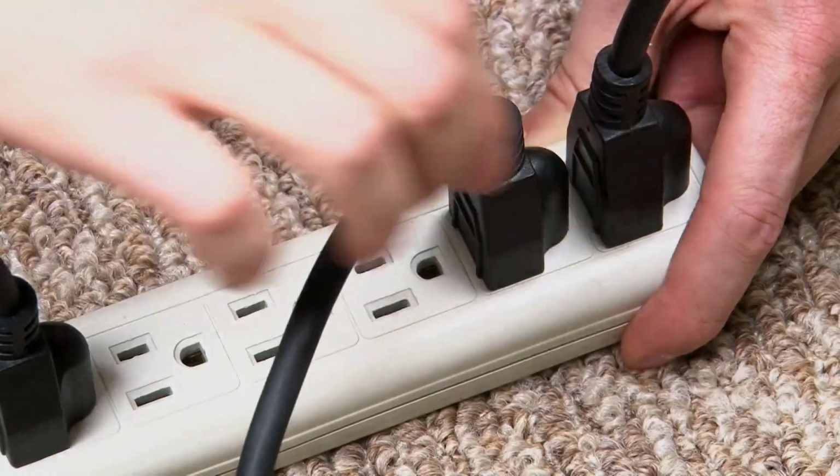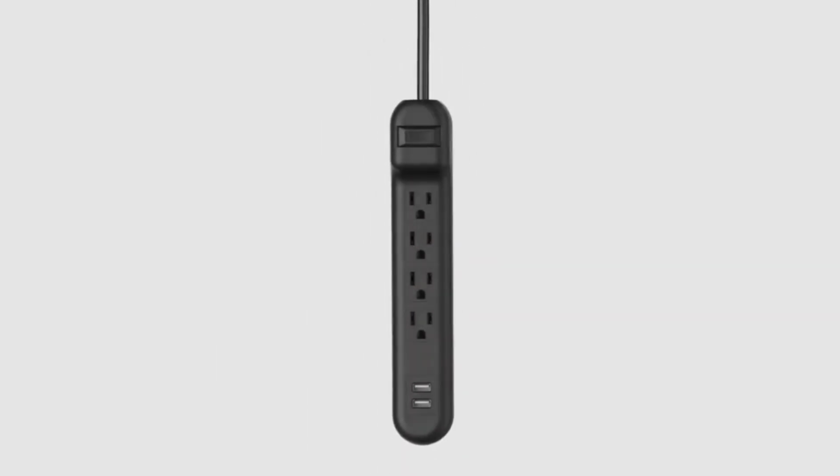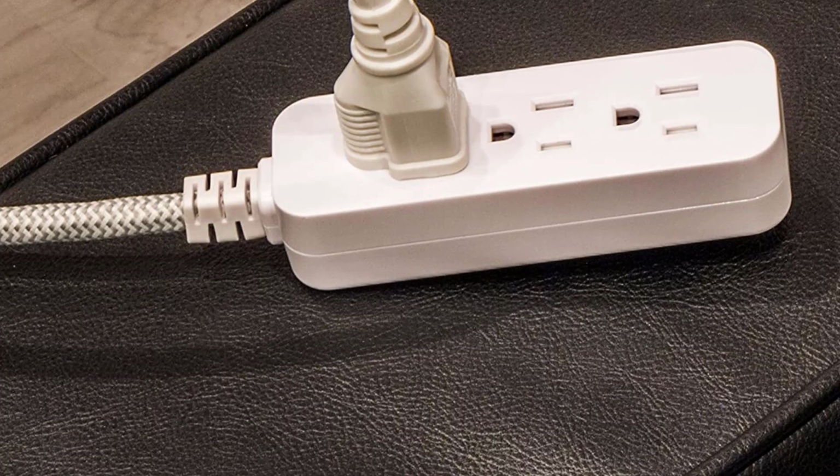Extension cords provide power for devices with cables that can't reach any nearby electrical outlets. You have to choose the right type of extension cord for your needs.